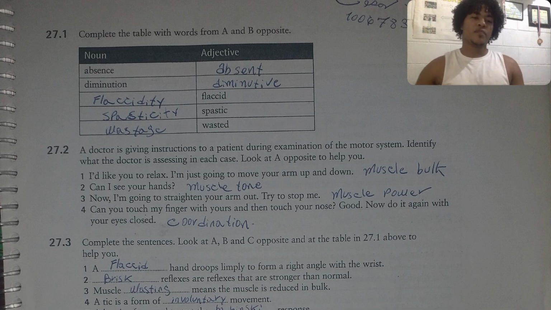Chapter 27, The Nervous System 2. Exercise 27.1. Complete the table with words from A and B opposite. Noun, adjective. Absence, absent. Diminution, diminished. Flaccidity, flaccid. Spasticity, spastic. Wastage, wasted.